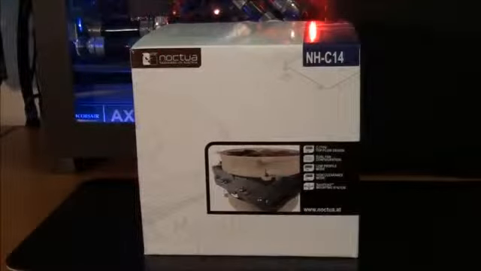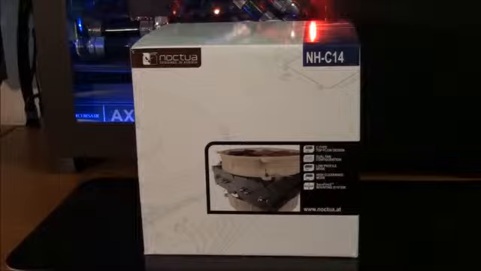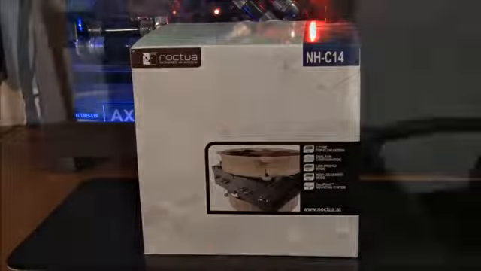To cool the CPU, I'll be using the Noctua NHC14. I was actually notified later about the graphics card and the CPU cooler, so the client actually added these on to the order. The case that I'm using for this build is the Corsair Obsidian 650D. For full details, click on the link on the screen.